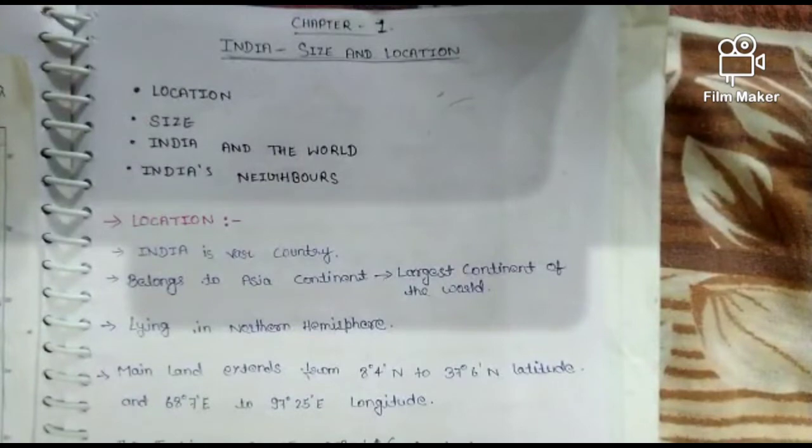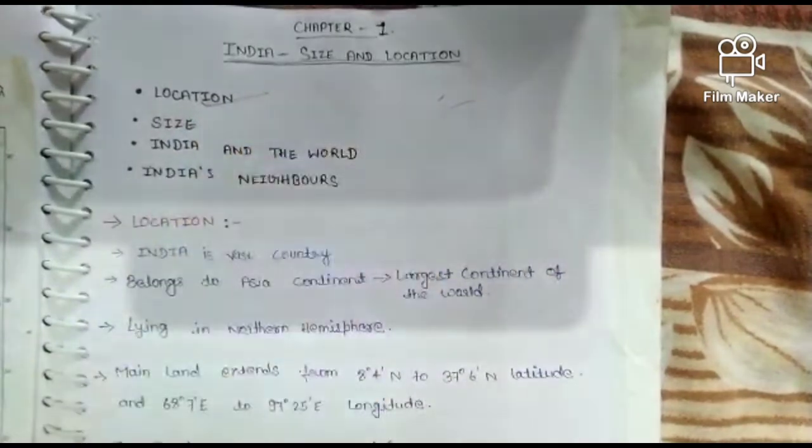The chapter is India's size and location. In this chapter we have learned about the location of India, what is the exact location and position of India on the earth with reference to longitude and latitude, the extension of the mainland at various degrees of latitude and longitude, and the direction, that is north, south, east, west, in which it is located.